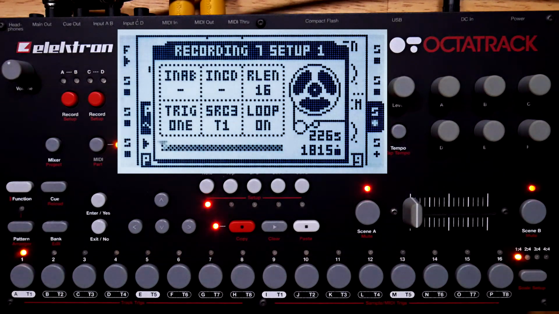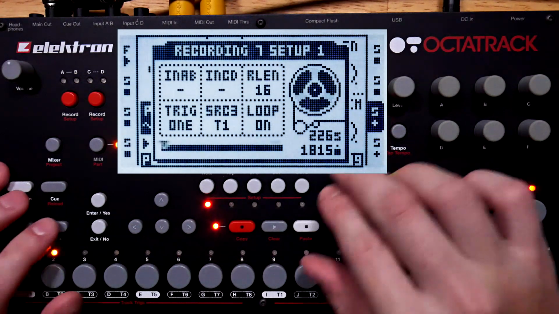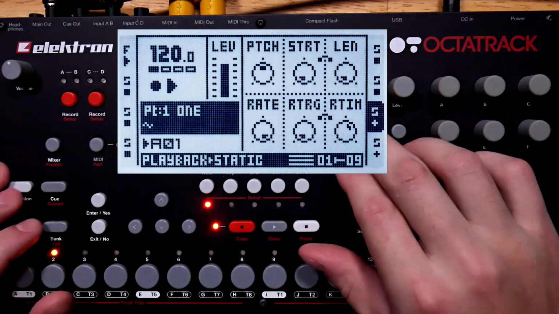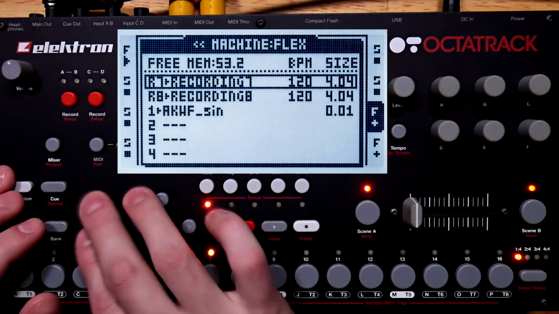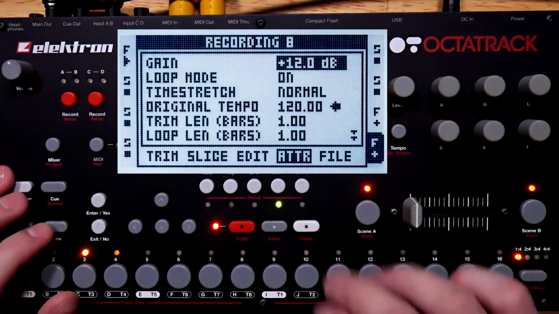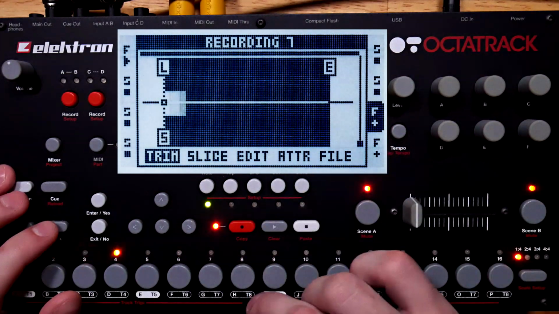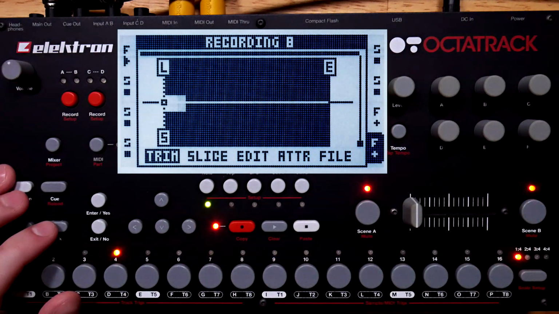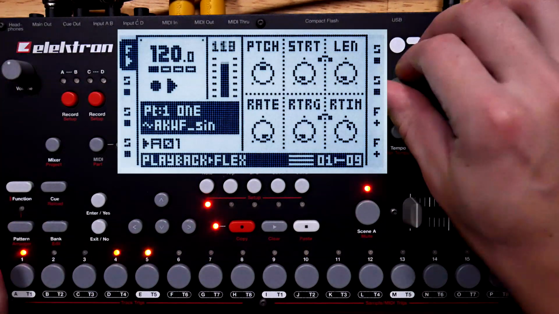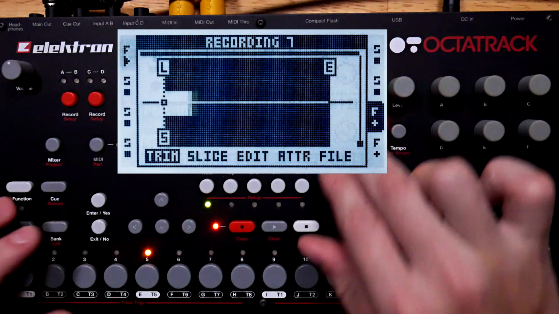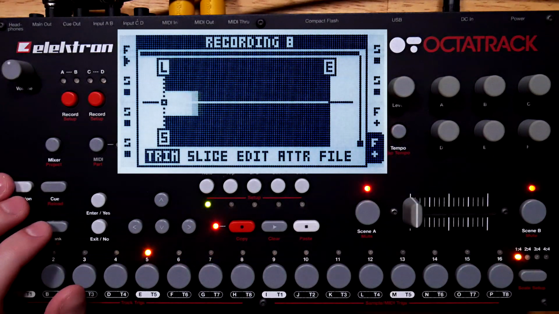Now to save some button presses, I'm going to set track 7 and track 8 to be flex machines pointed at their recording buffers. Let's take a look at those recordings now. You can see that the signal is being attenuated as it goes into the main output, and that's from the track level fader. So turning up the track level to maximum will equalize these two recordings.